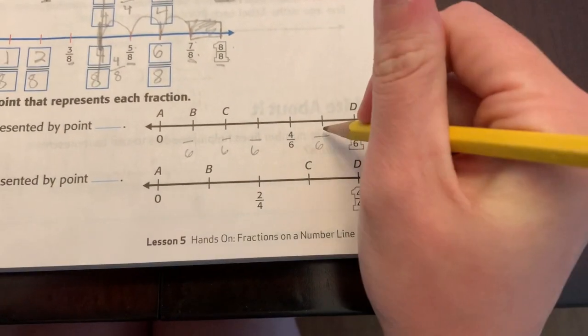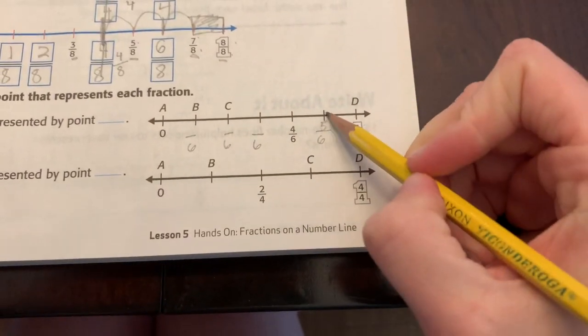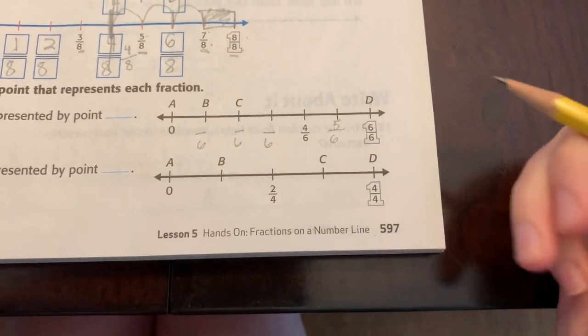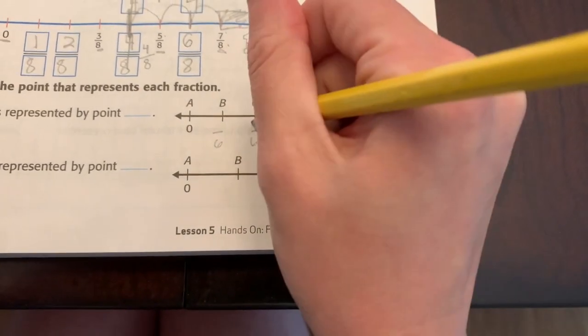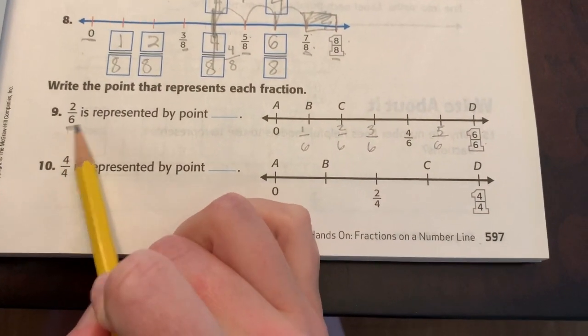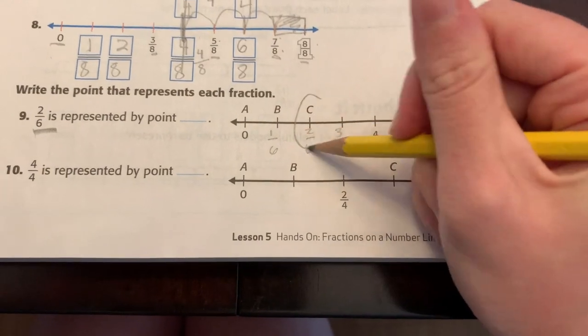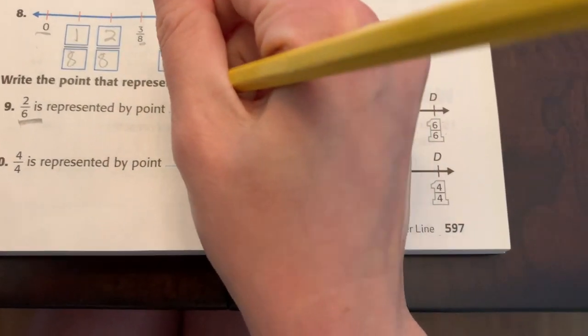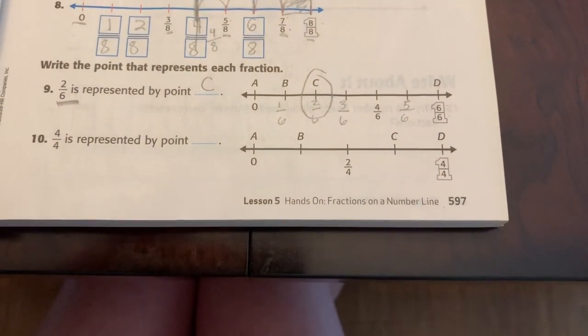1 less than that would be 5/6. Good, and then it's 4/6, so I know I'm on the right track. I have 3, 2, and 1. Now I just have to find what they ask. 2/6 is represented by point C.